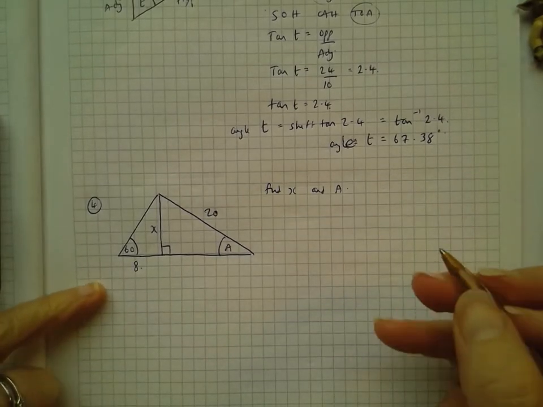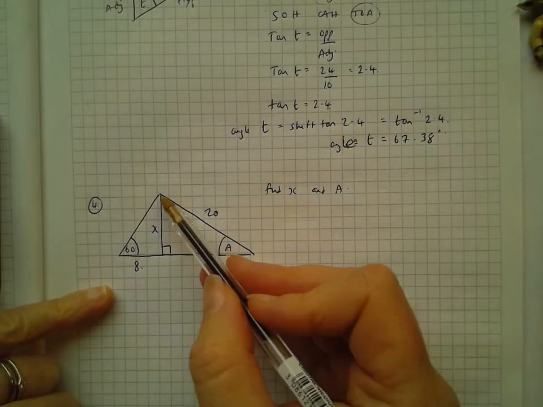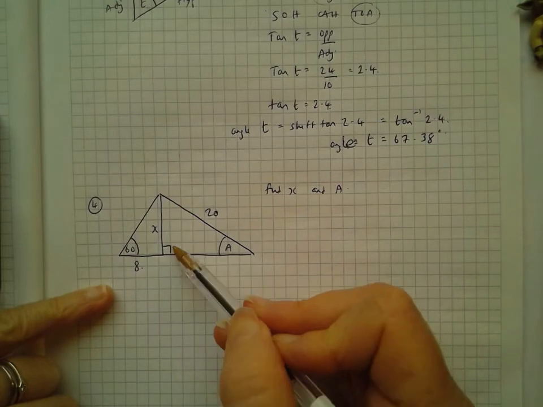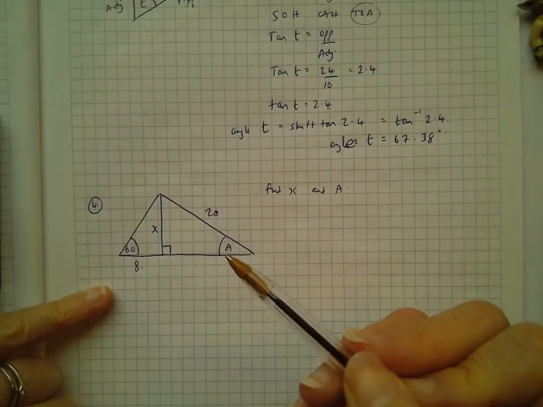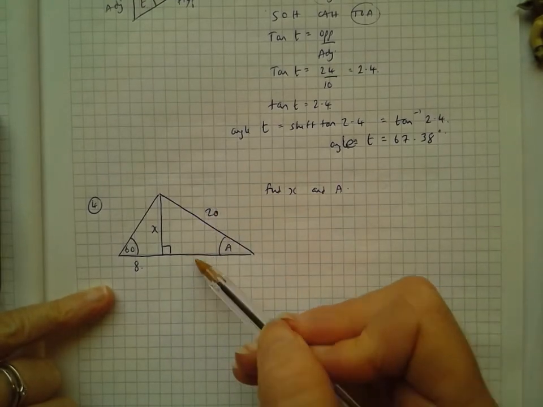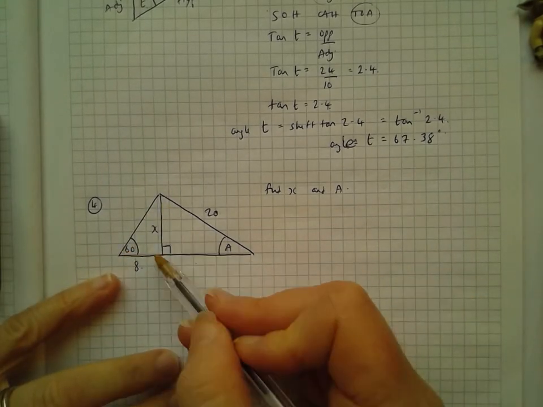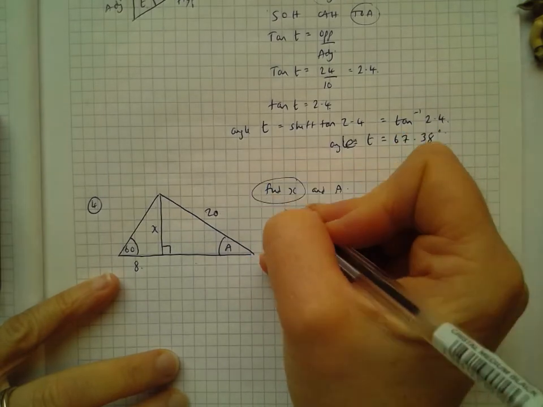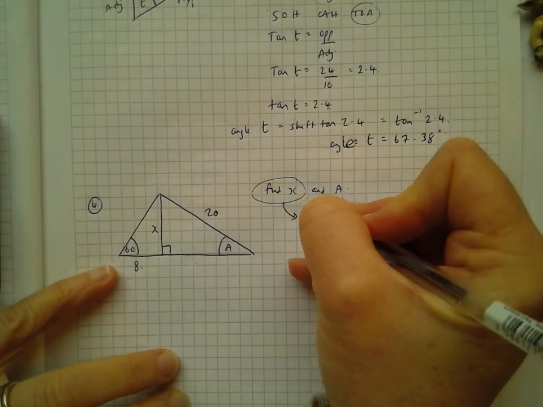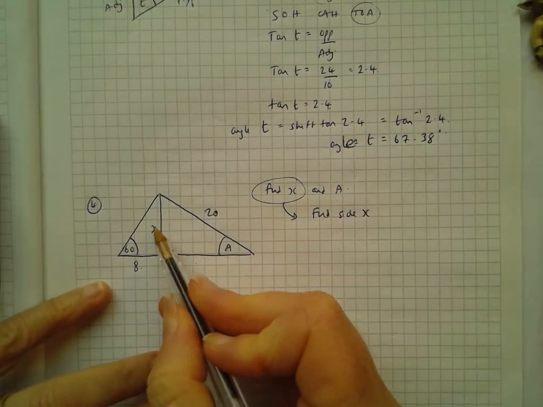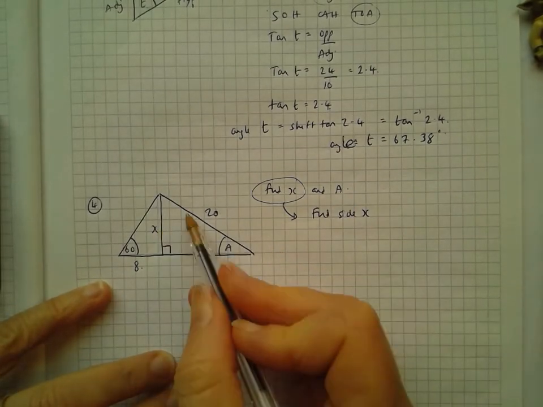Now looking at A, the only information I have about this triangle is that it's got a right angle and a side, which is the hypotenuse, which is 20. I don't have information about this side or any other angle. So I think I'm going to have to work on X first. So find side X. Now X, I could use this triangle if I had more information in it, but I don't. So I'm going to have to use this triangle.